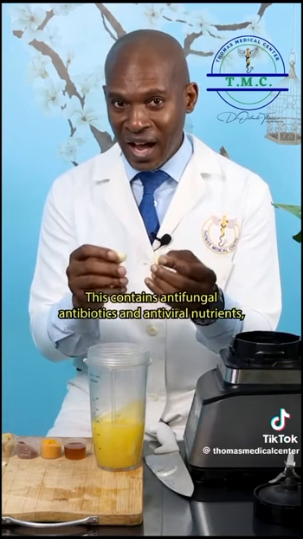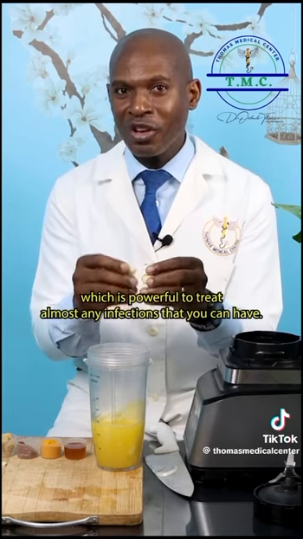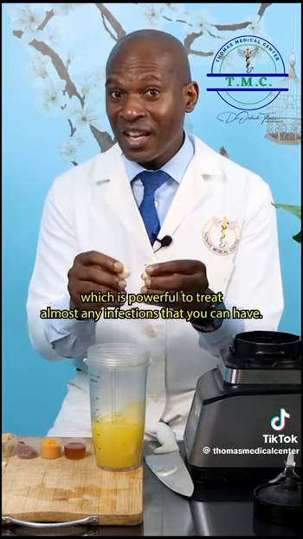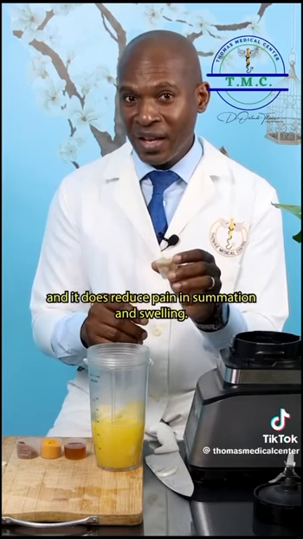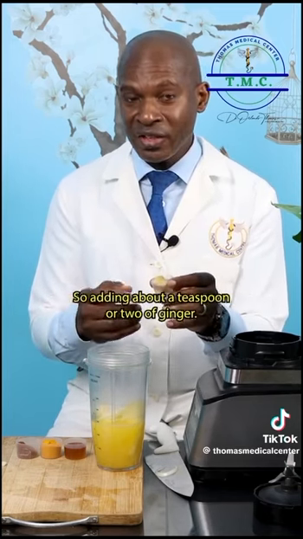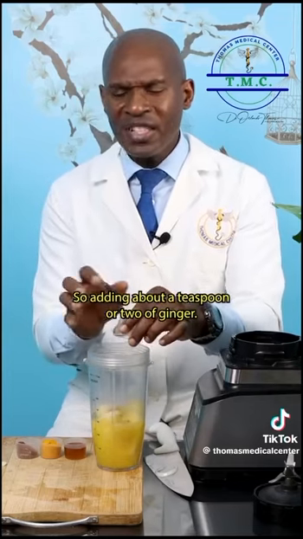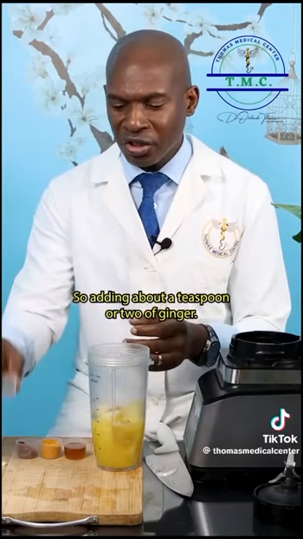Of course, we can't leave out our garlic. This contains antifungal, antibiotic and antiviral nutrients, which is powerful to treat almost any infections that you can have. We're adding 2 cloves of garlic. Then here comes ginger. Ginger contains gingerol. This again is an anti-inflammatory, and it does reduce pain, inflammation and swelling. So we're adding about a teaspoon or 2 of cut ginger.